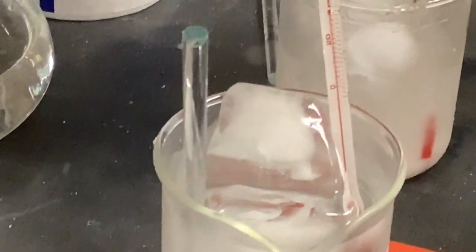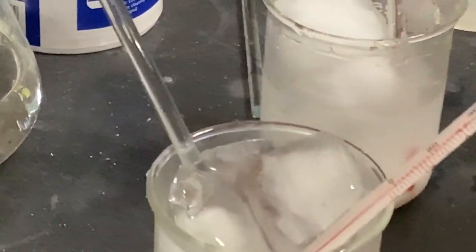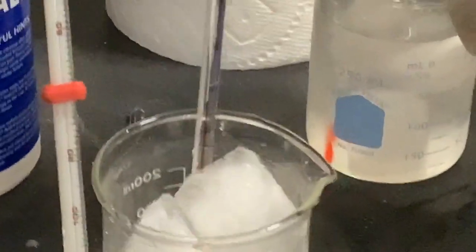But this thermometer is reading 4 degrees now. And I don't know if you can see that. I'll try and rotate around, but we have it as good as we can get, but you'll have to trust me, it's 4 degrees. You're welcome to come in and try this at home with your own thermometers.